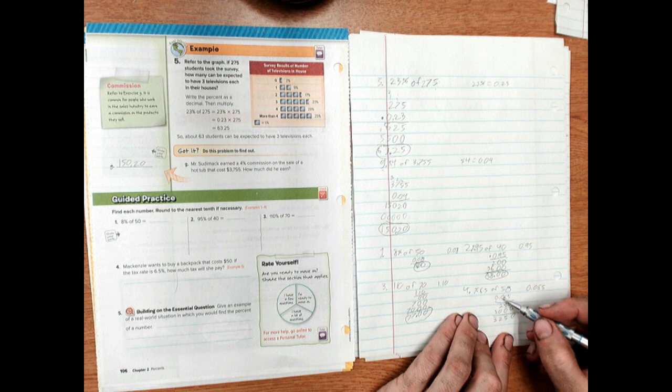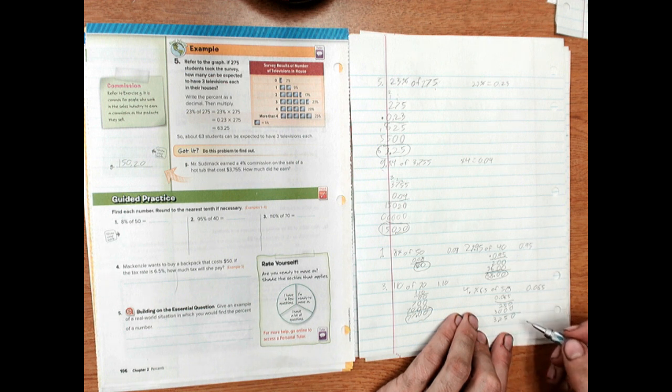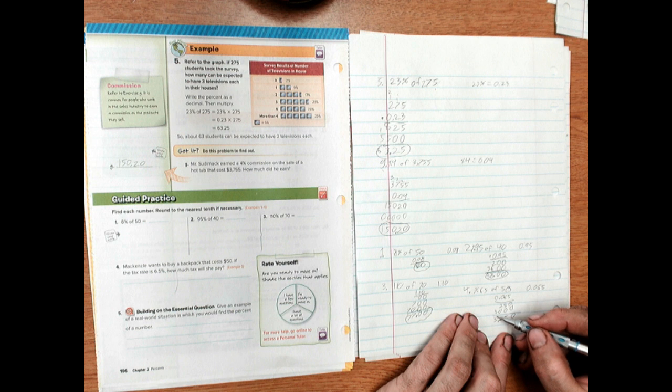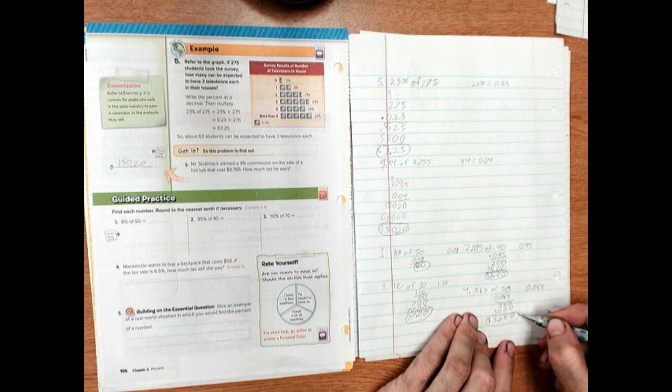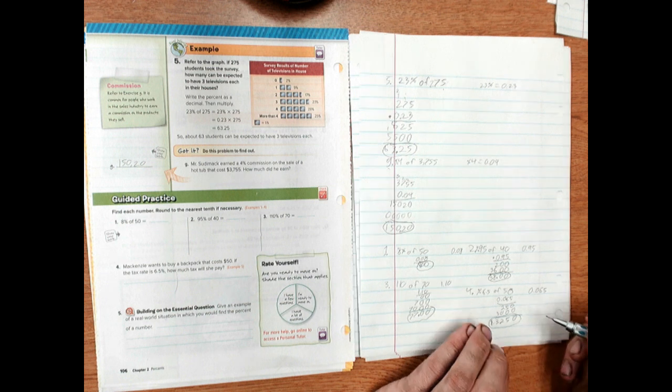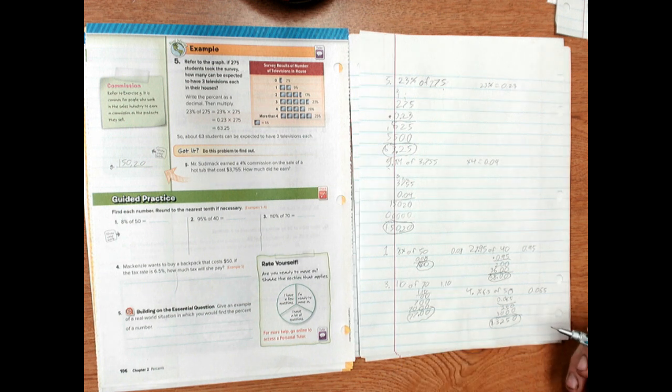And how many points past the decimal place do we have? 1, 2, 3. What are we left with? $3.25. That is how much tax there is.